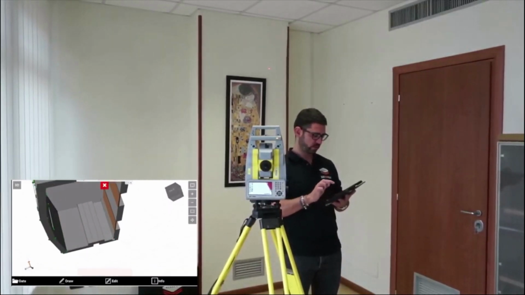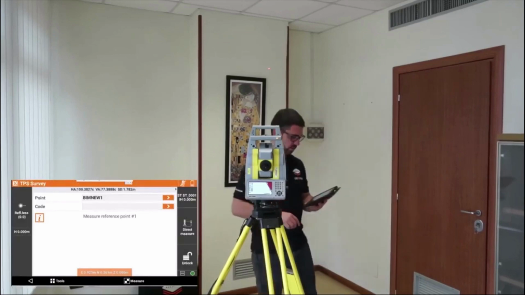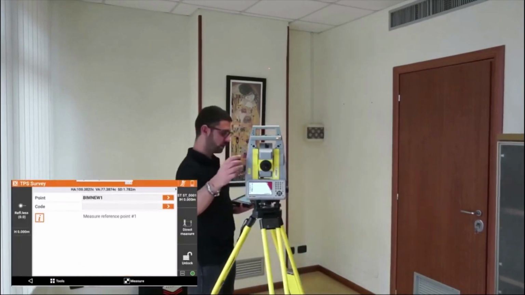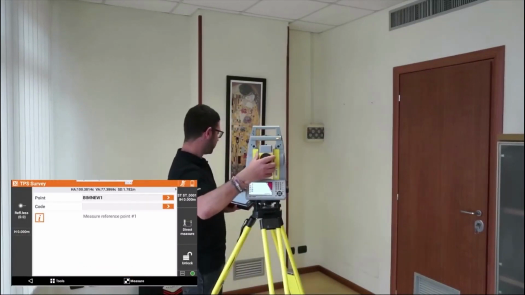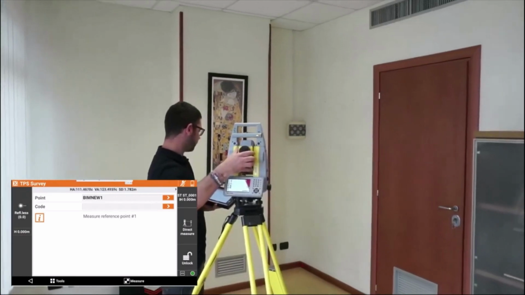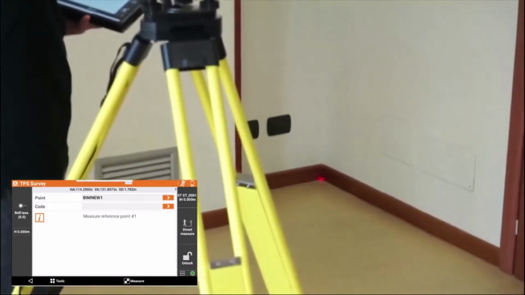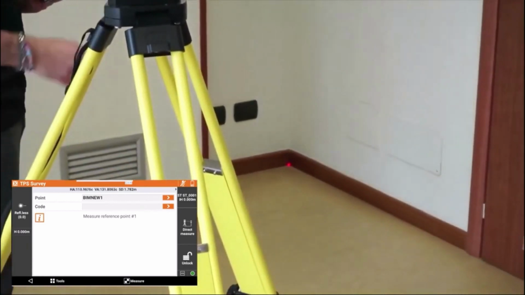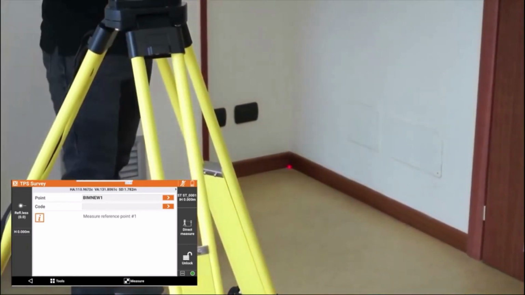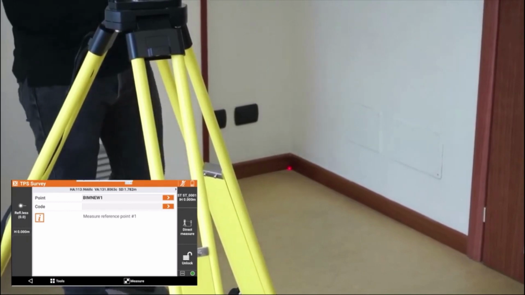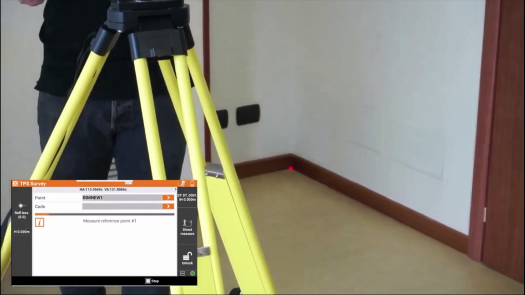Okay, the first point can be the BIM new one. Now I can directly move the laser beam to corresponding points. I can also move the corresponding point in the intersection of the two planes and measure.